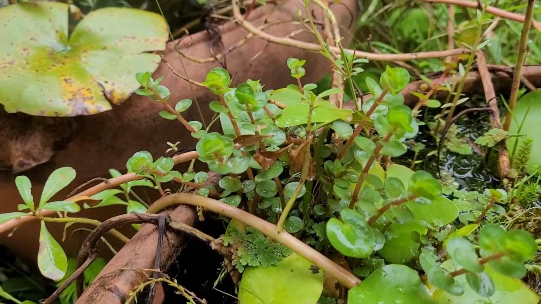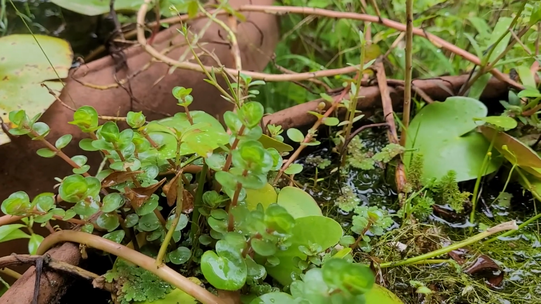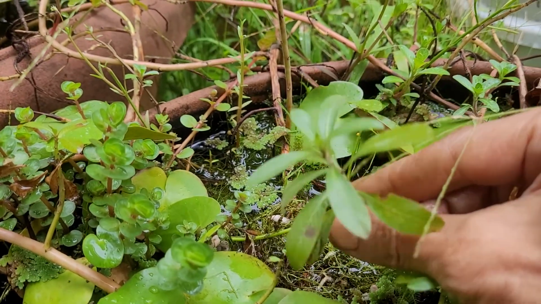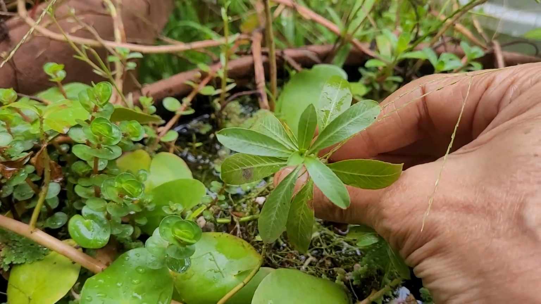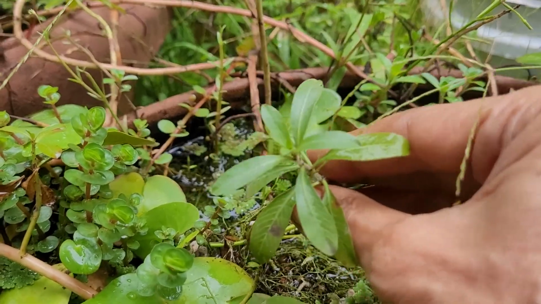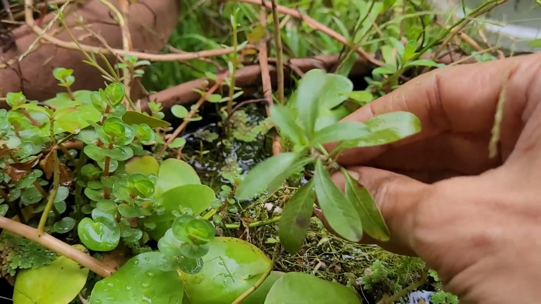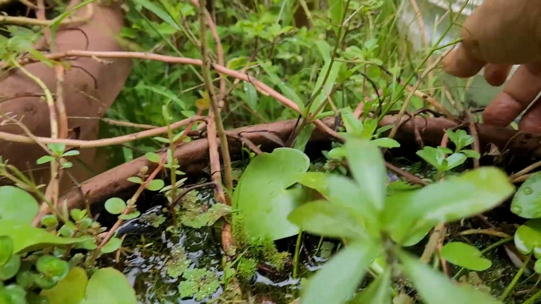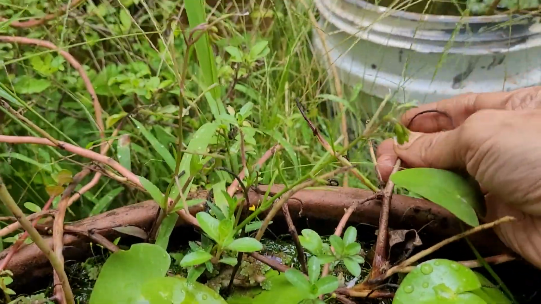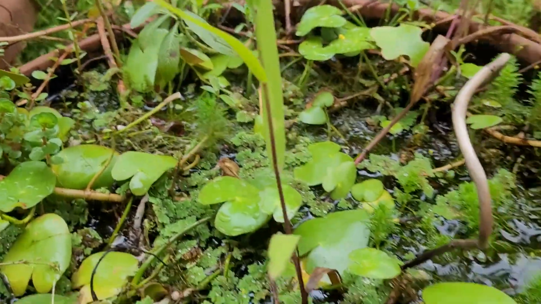Then some others are there. This is one of that aquatic plant. Some of the names I forgot. This one, its roots are in the water, but it grows outwards like this.